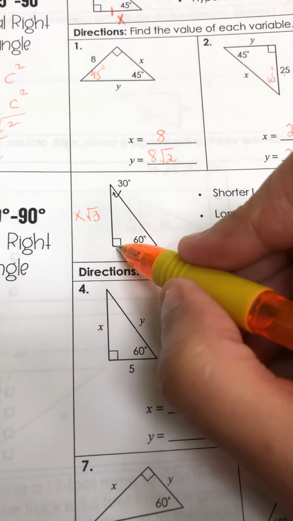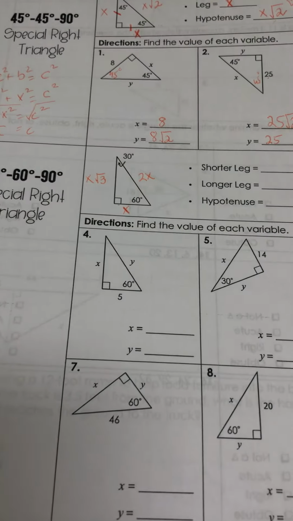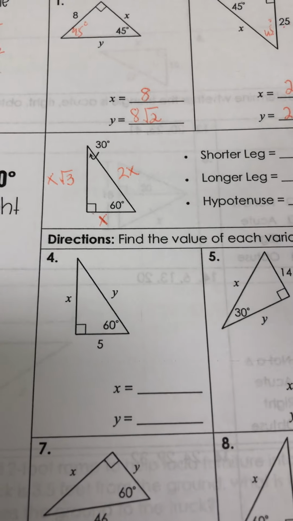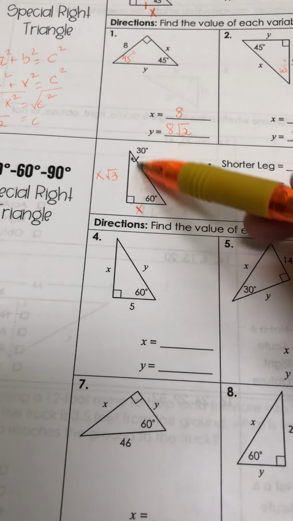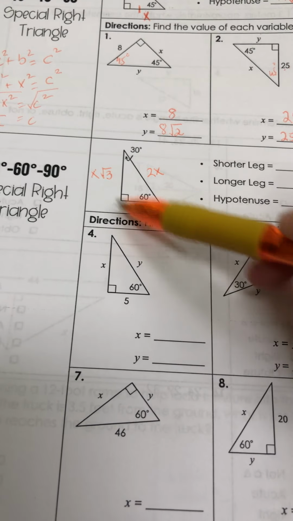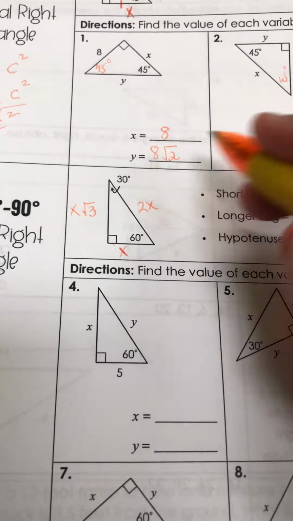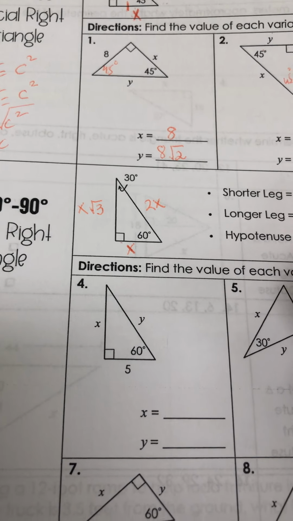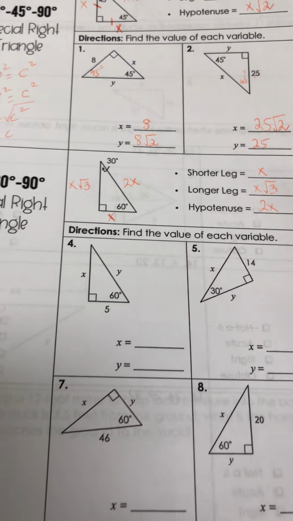And the side opposite to 90 will always be 2x. When we are comparing the two legs, this is the hypotenuse, this is the shorter leg, and this is the longer leg. The shorter leg is x, the longer leg is x square root 3, and the hypotenuse is 2x.